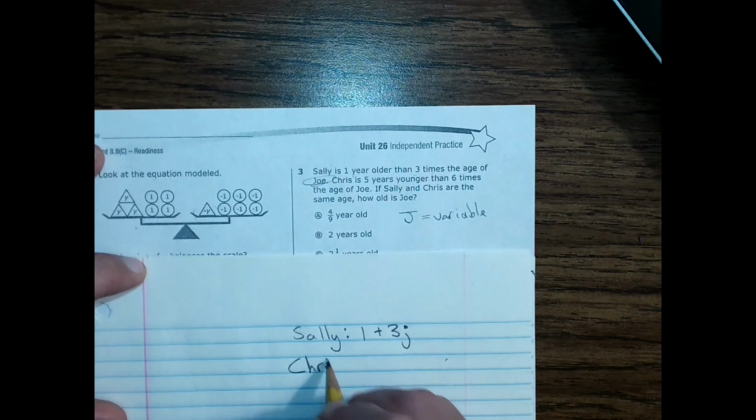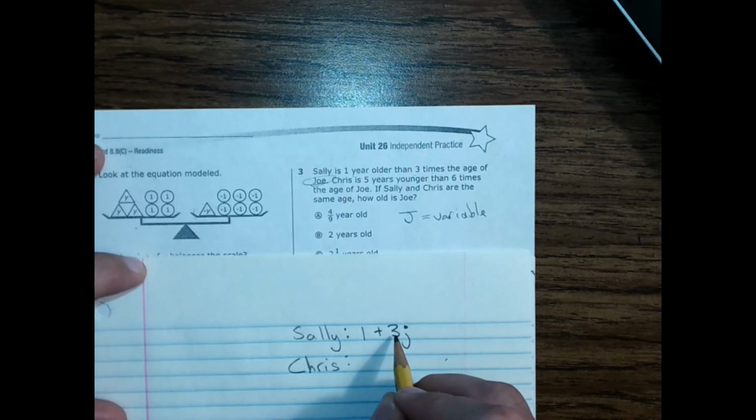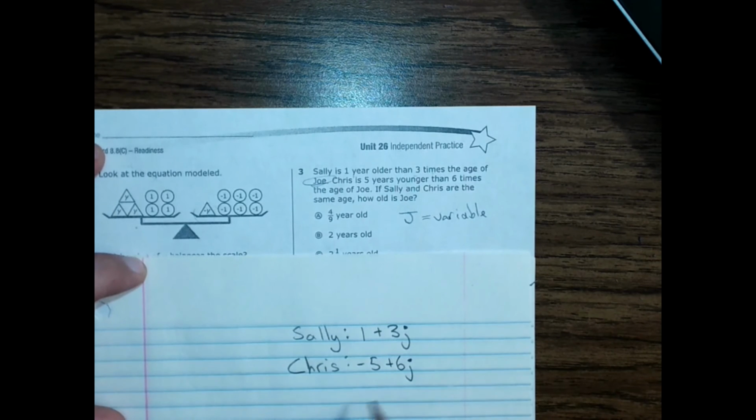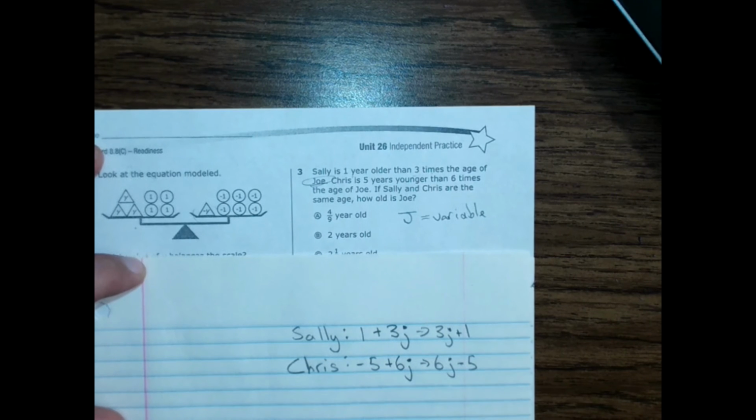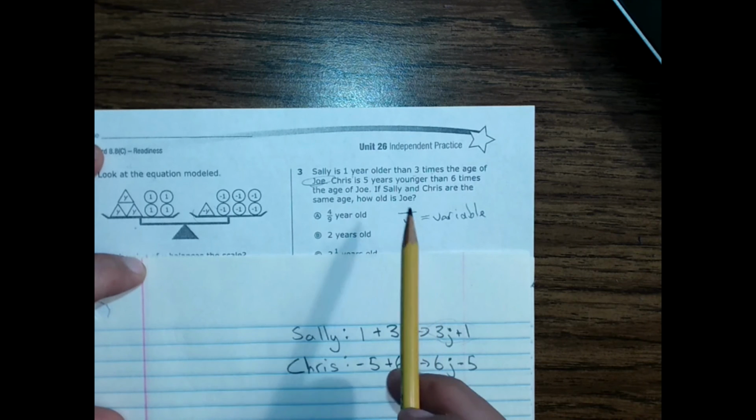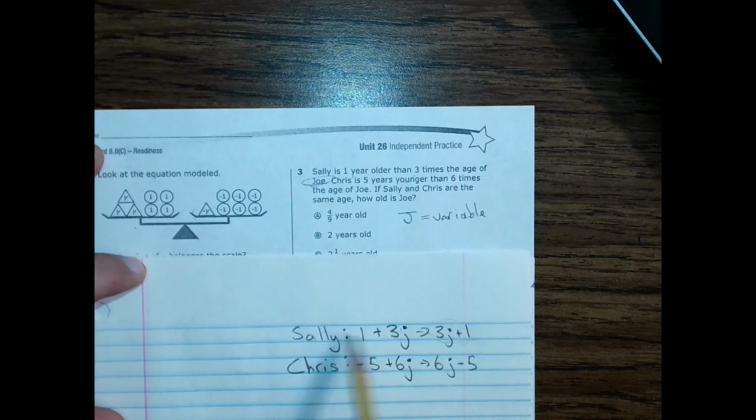Chris is 5 years younger than 6 times the age of Joe. So 5 years younger, negative 5, than 6 times Joe's age. Or maybe instead of writing it in that order, you write 3j plus 1, and here you write 6j minus 5. It's equivalent. The skill here is being able to write these expressions to go with each of these people. We need some way to represent Sally and another way to represent Chris.